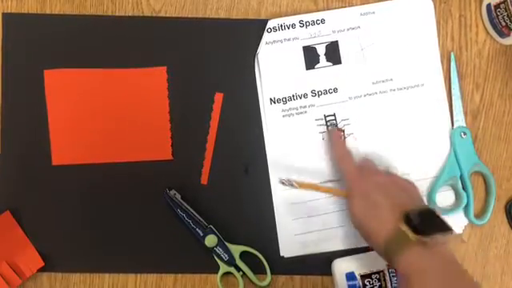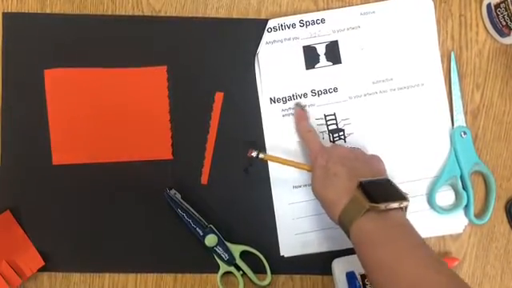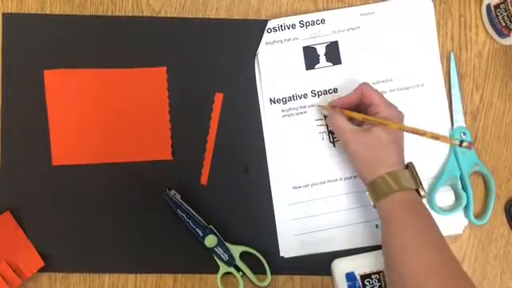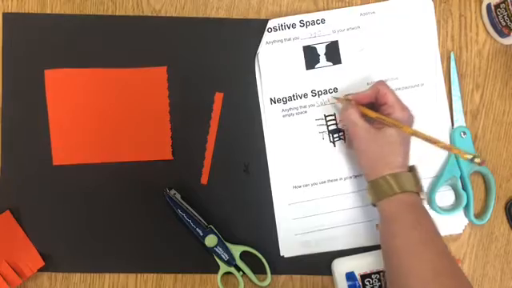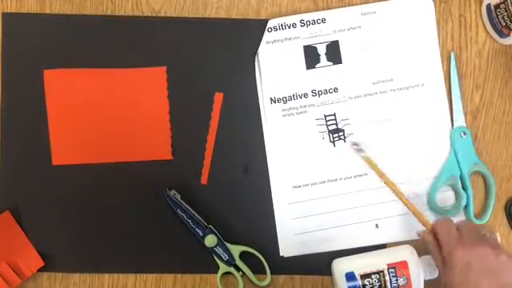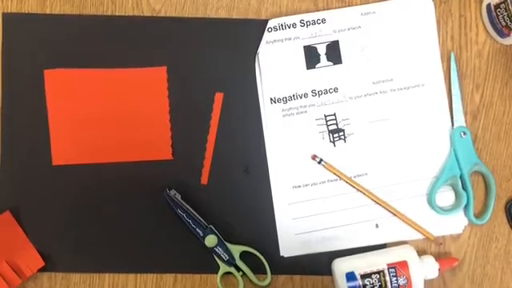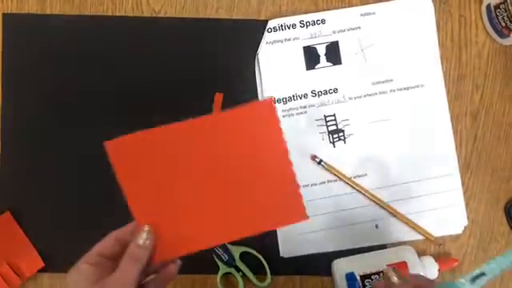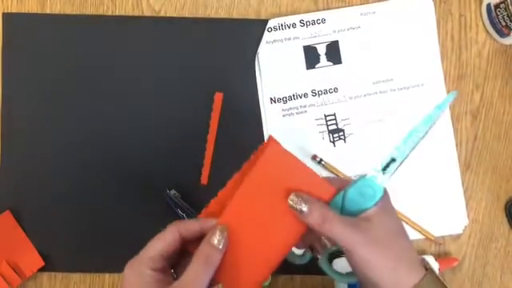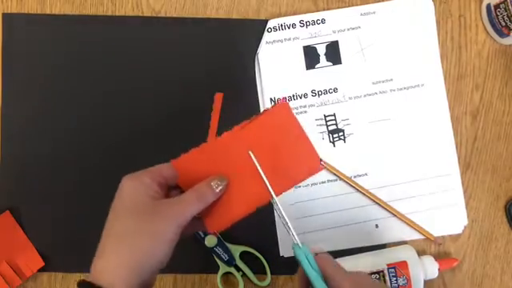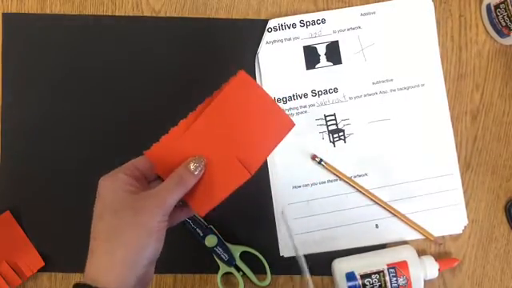Now we can also cut away or subtract. We call that negative space, subtractive space. Anything that you subtract. So write that down, subtract, just like math. When you're taking away or subtracting something, we call that subtractive or negative space. The way to do that is you can fold your paper in half, I'm not making a crease, I'm just bending it, and I can make a little cut.